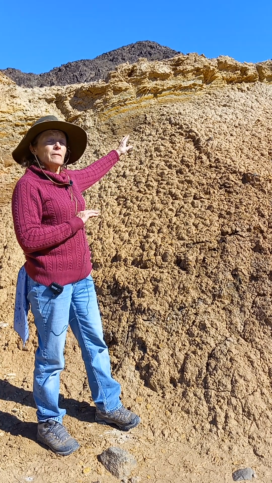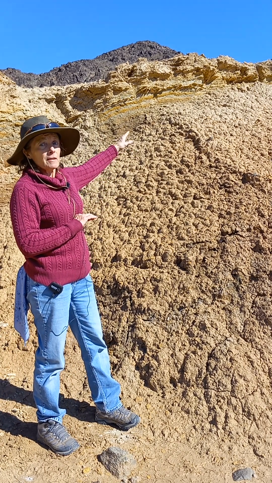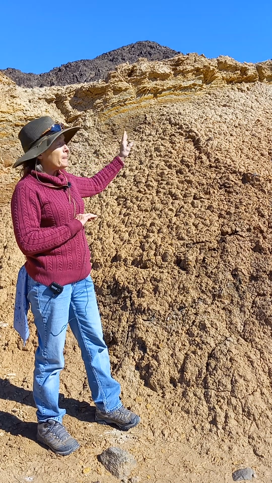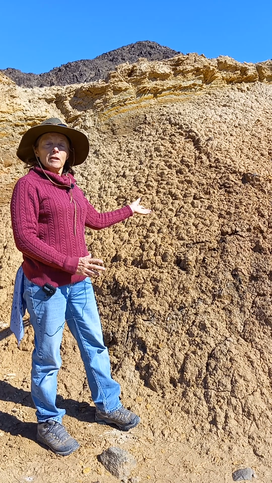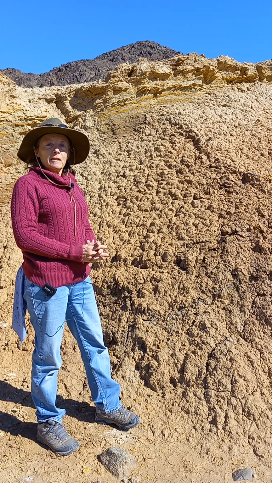The environment here is much lower energy. You can see that the layers have gotten much thinner. And this is a perfect example of natural climate change as expressed in sedimentary rocks.